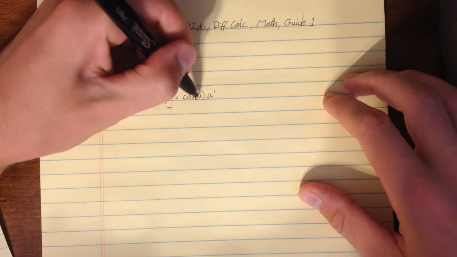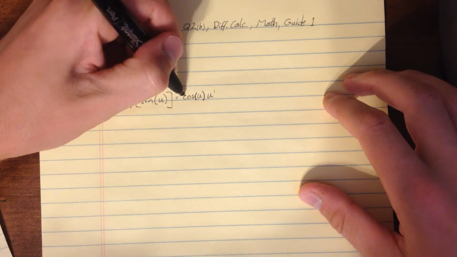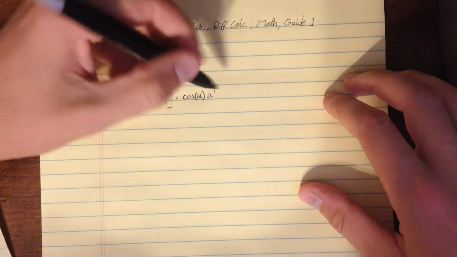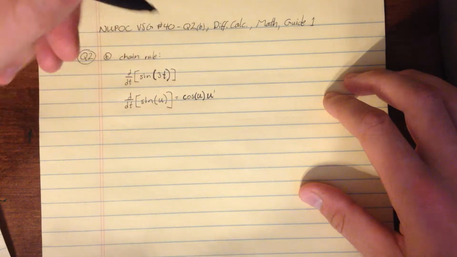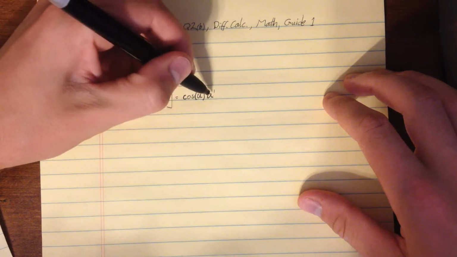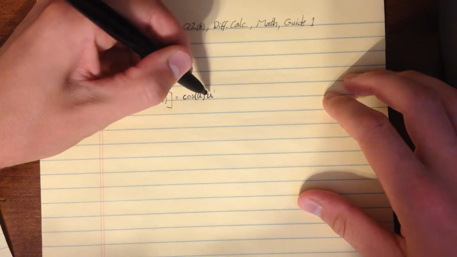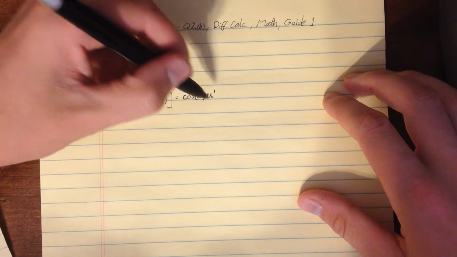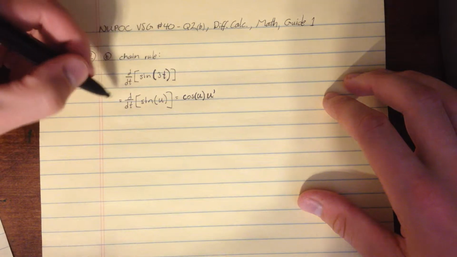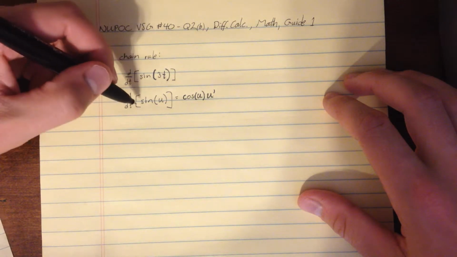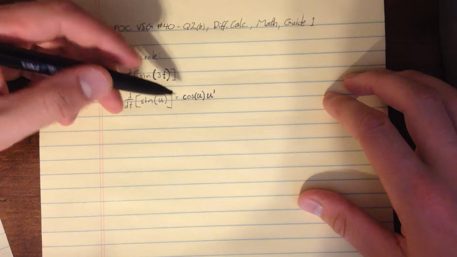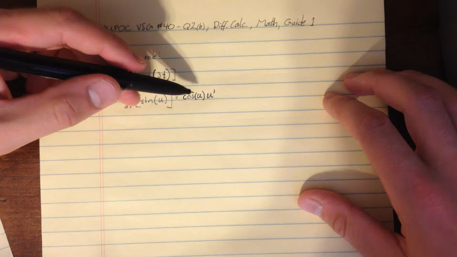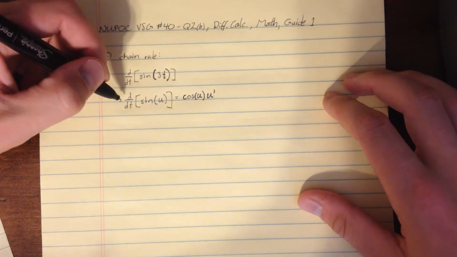So it's sort of like differentiating the outer function with respect to the inner function, times the inner function with respect to the actual independent variable. So this would be like saying d dt of sine of u, where u is just some function of t.